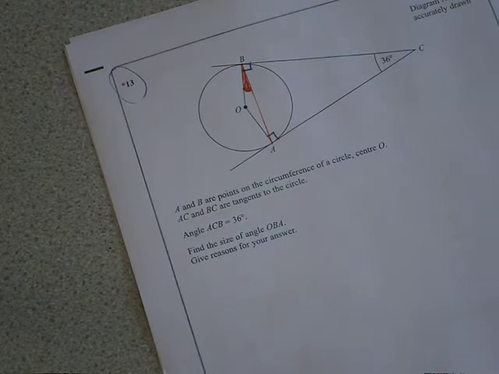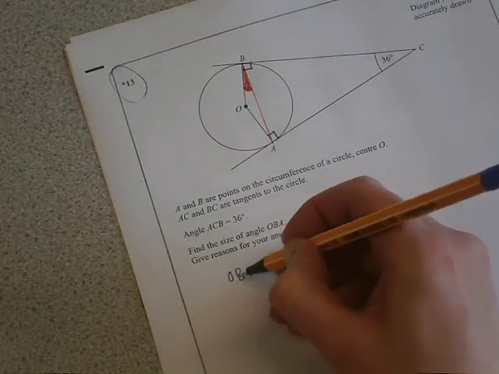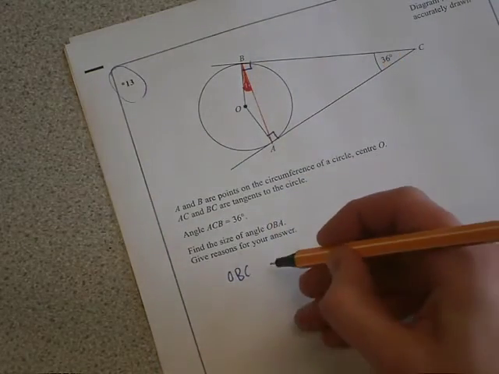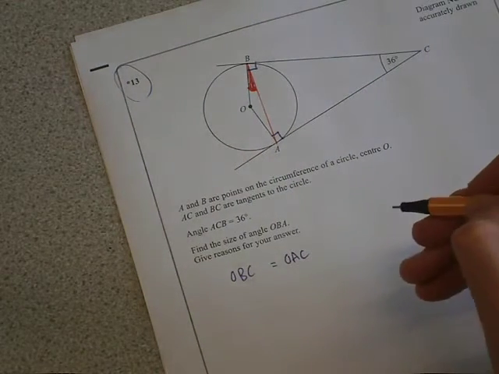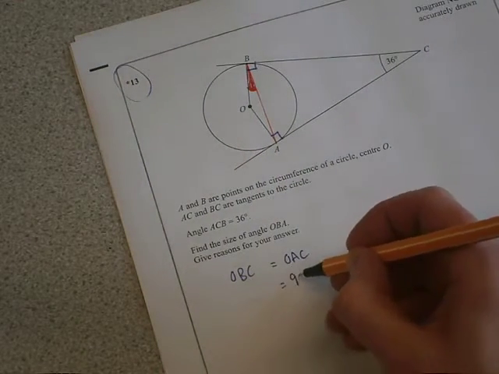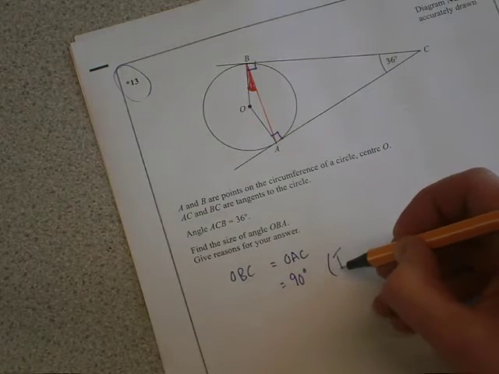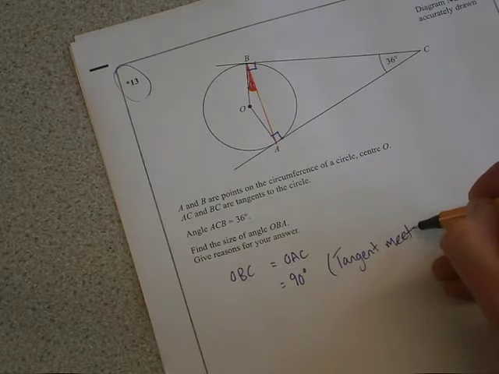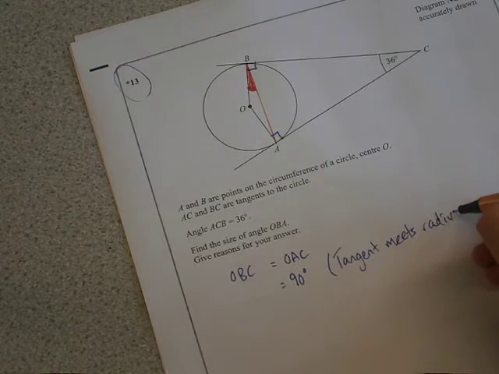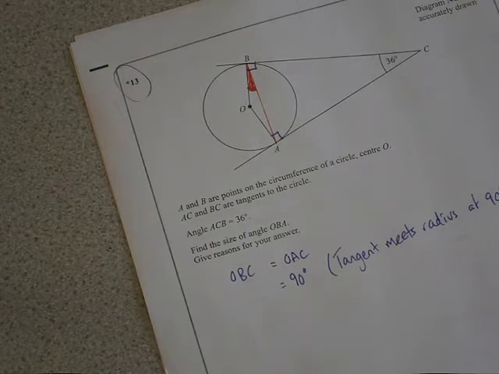Okay. So the first thing that I'm going to write down is that I've noticed that OBC equals OAC and that they equal 90 degrees. And that is because a tangent meets a radius at 90 degrees. Okay.